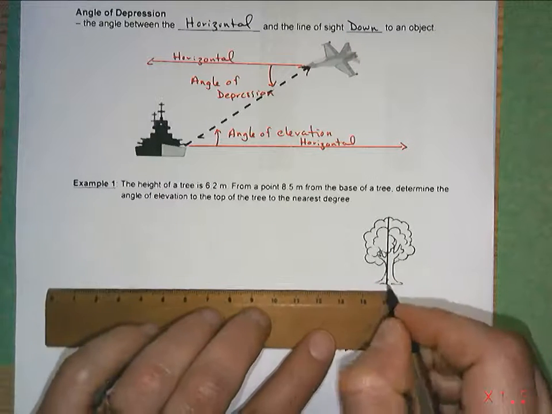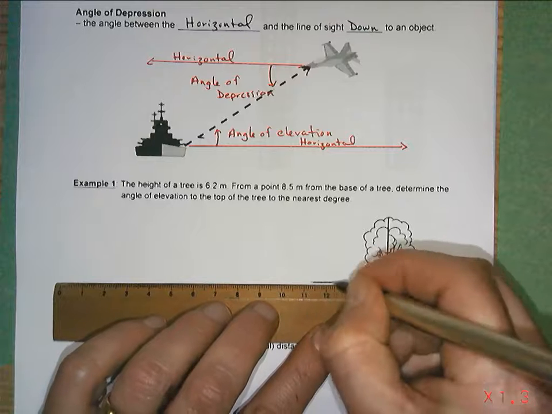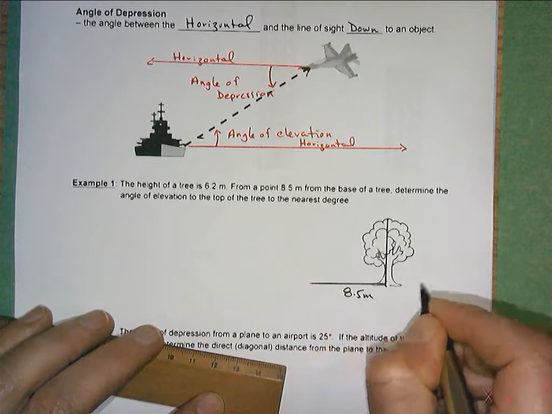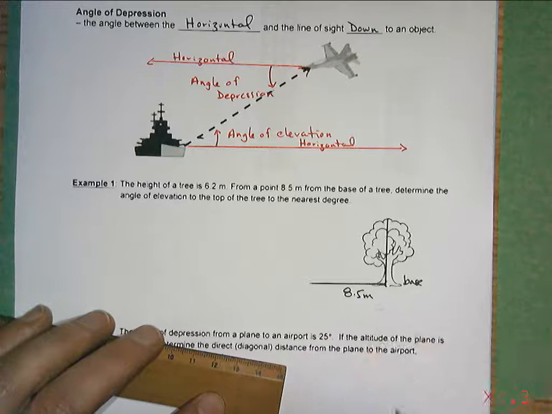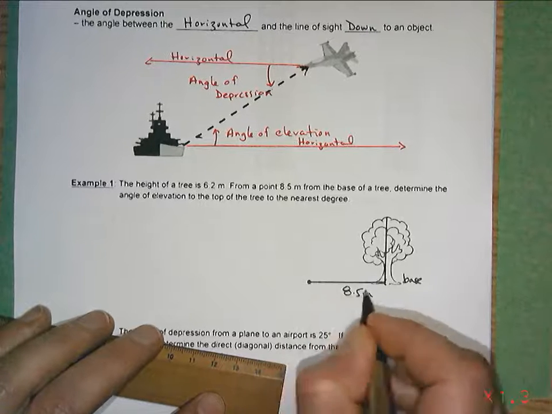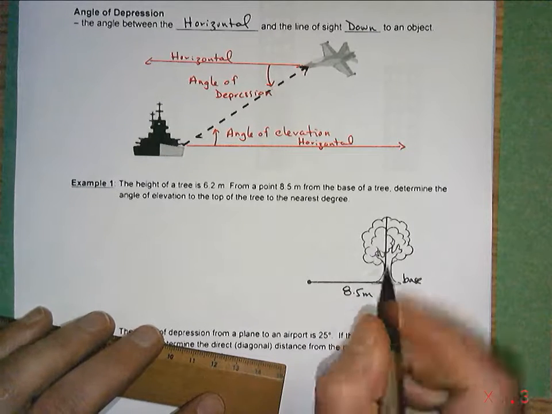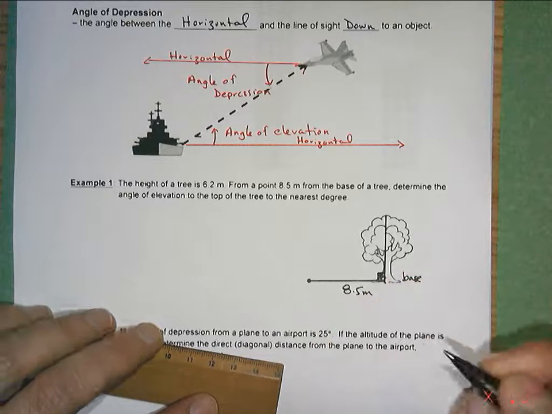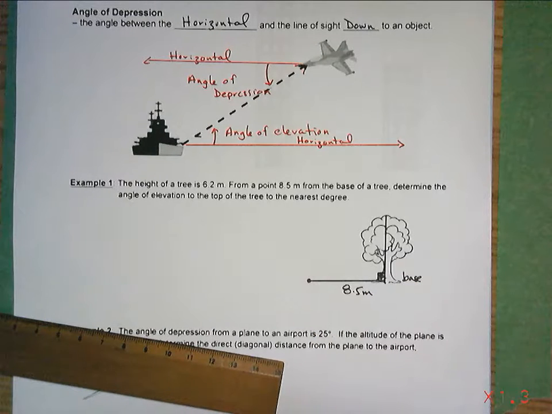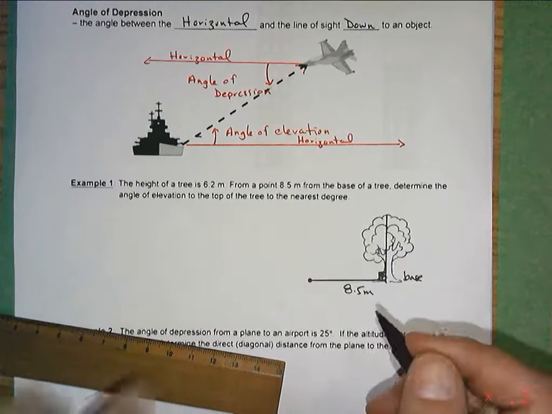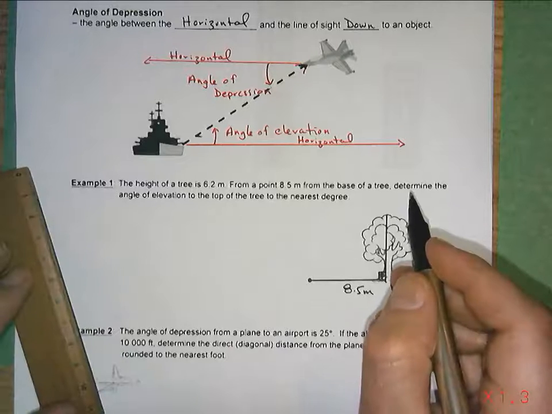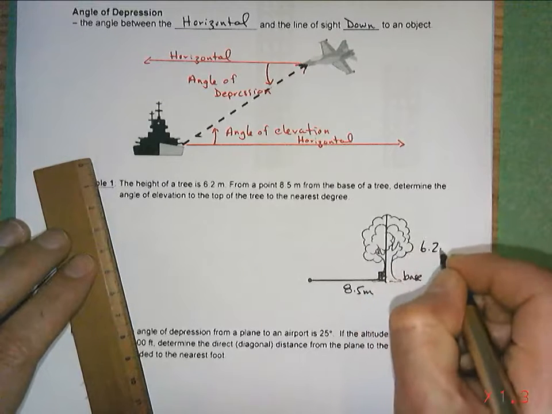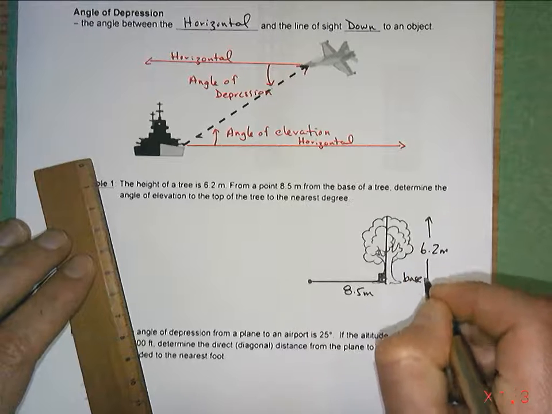This is going to be the base of the tree, and according to the information that they gave us, we're 8.5 meters from the base. So I'm going to be out here somewhere, 8.5 meters from the base. We're going to assume that the tree makes a 90 degree angle with the ground. That's going to be an assumption for all trees, flagpoles, buildings, anything like that. And they're telling us that the height of the tree is 6.2 meters tall.